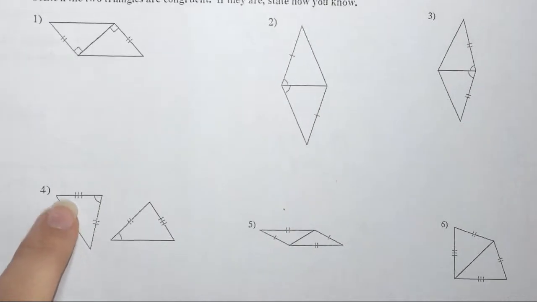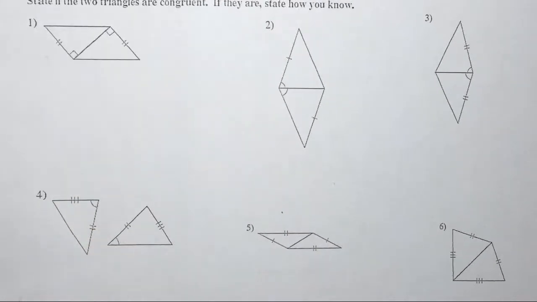So this triangle, it does say side, angle, side, but what does this triangle say on the right? And can it be an angle, side, side? No. So what's the answer?